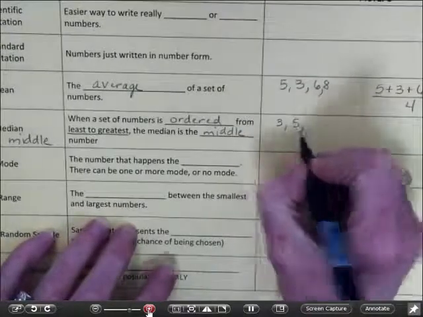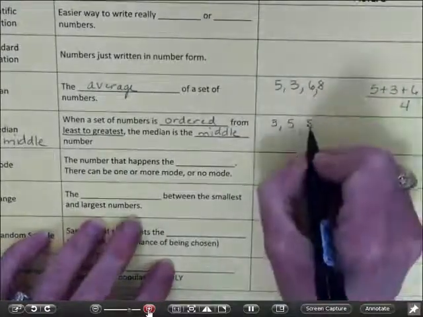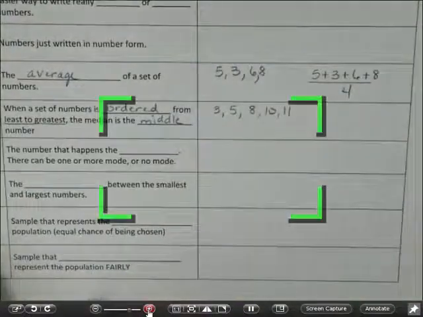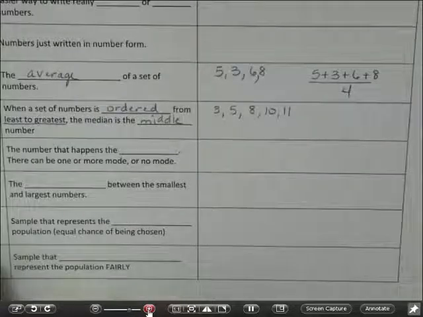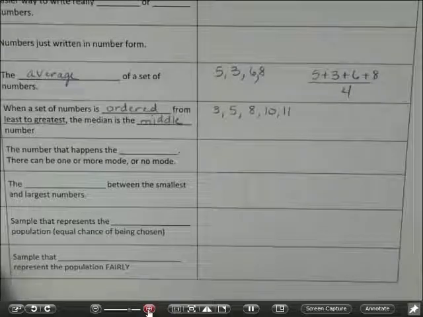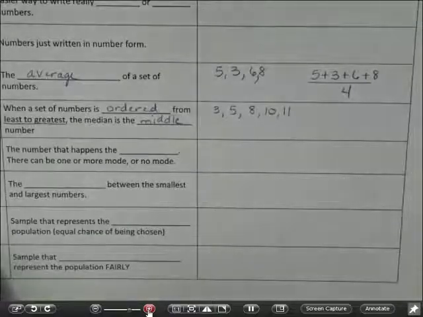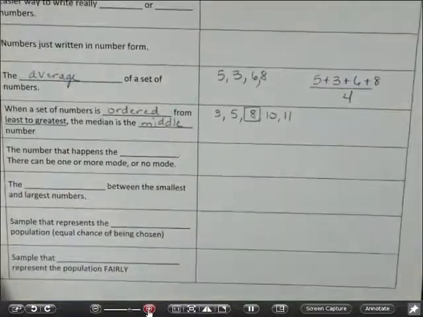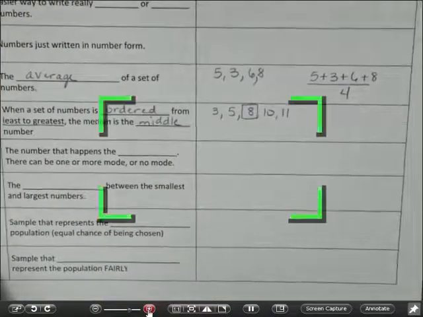So let's put some data here. 3, 5, 8, 10, 11. Now notice that I gave you an odd number of numbers. Which one's the middle? 8. And I've already ordered them least to greatest for you. I did that on purpose to save time. That's the median of that set of data. It's just whatever one is in the middle.